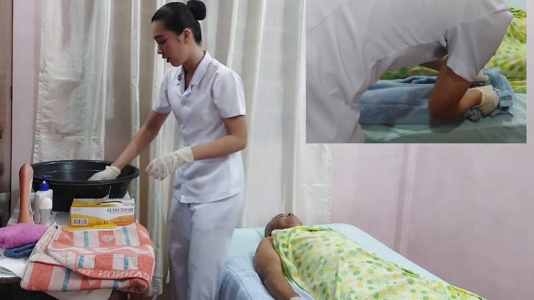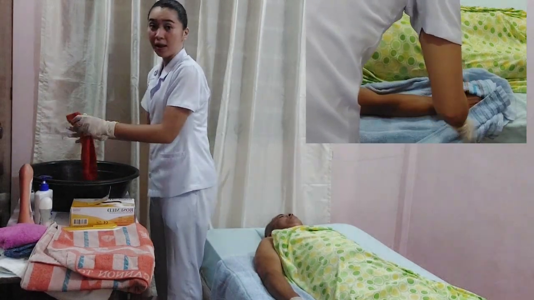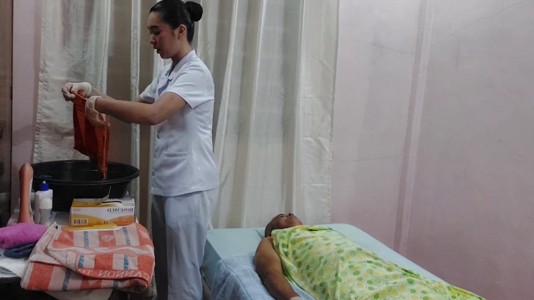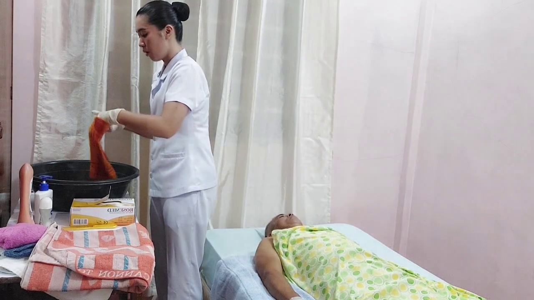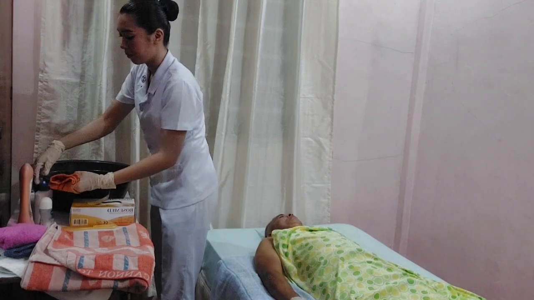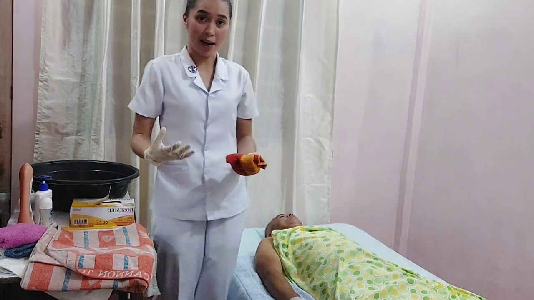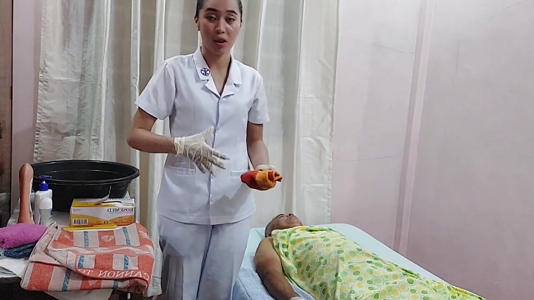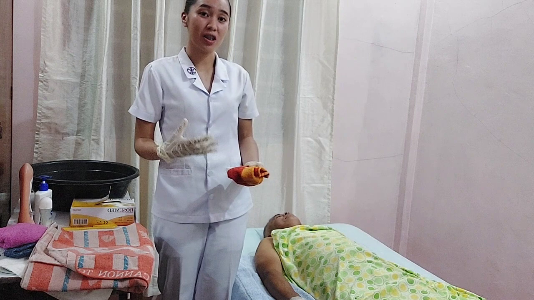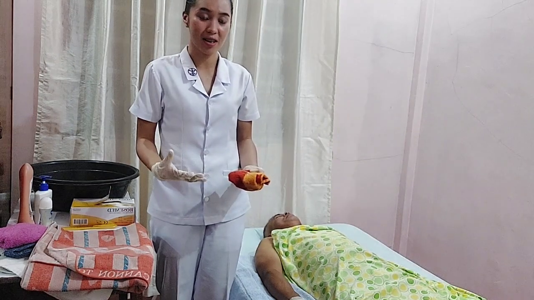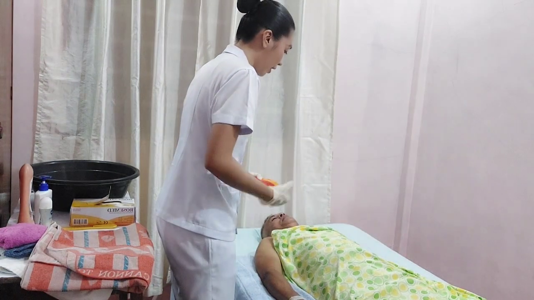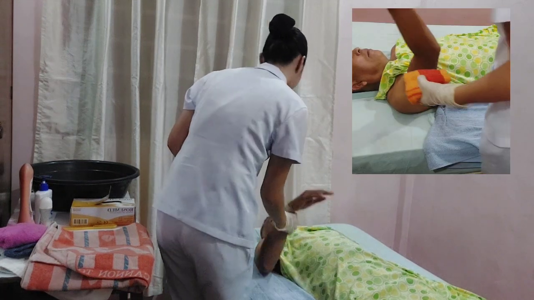Now we're gonna prepare a bath mitt with soap and water, because next I'm going to wash the axilla of my patient. So now I'm gonna ask and assist the patient to raise his arm over his head so that I can wash, rinse, and dry his axilla properly. Okay, Bird, can you raise your arm for me over your head so that I can properly wash your armpit? Okay.